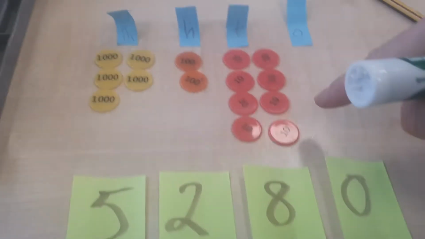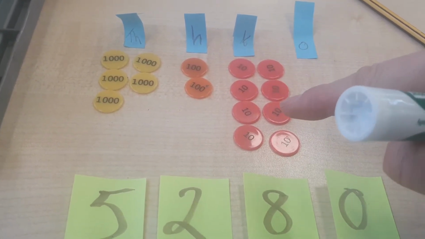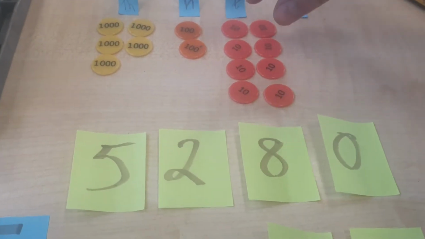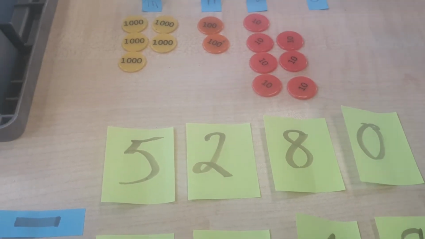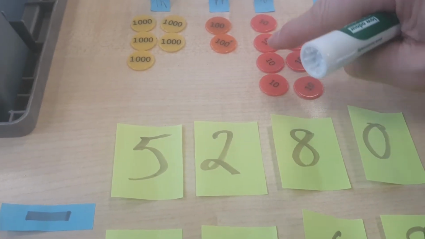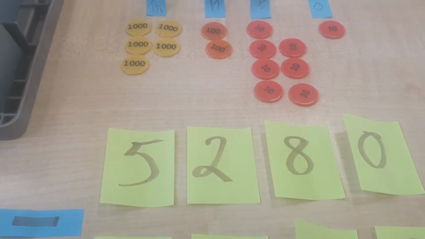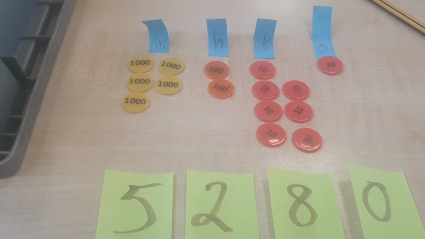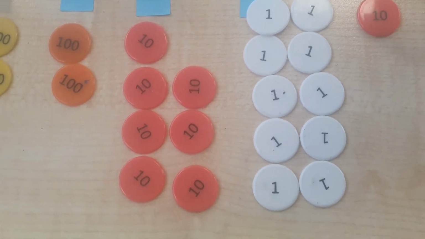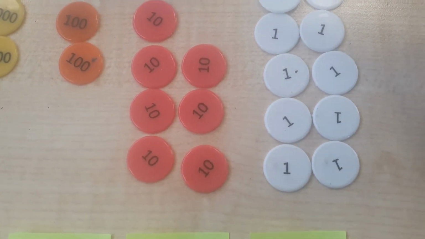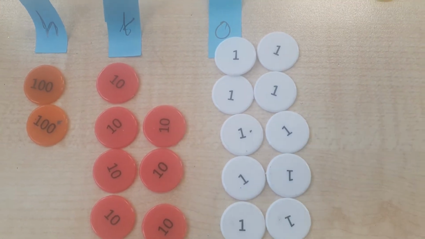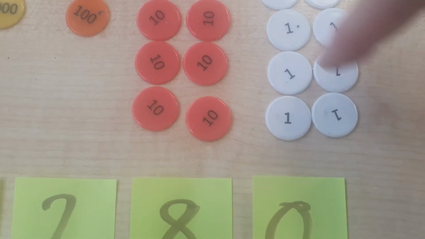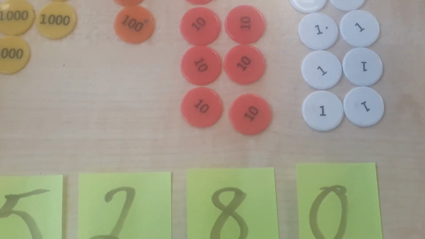So we need to go next door into our tens column, don't we? And we need to take a 10. So I'm going to take a 10. So we did have 8 tens, and now I'm left with 7 tens. So I just want to show that as in how many ones that is. So we can see there we've exchanged that 10 for 10 ones. Okay? So we took that 10 over here and we exchanged it for 10 ones, which is 10.